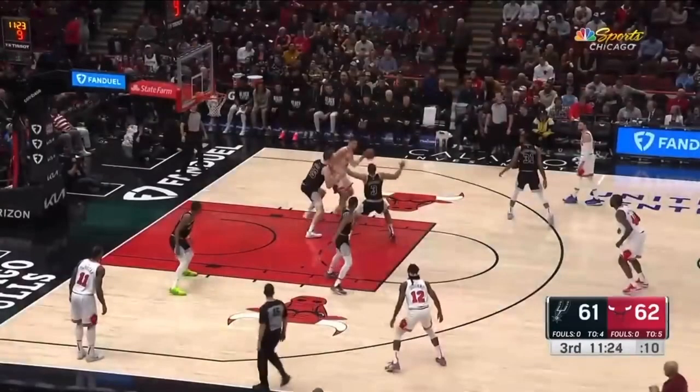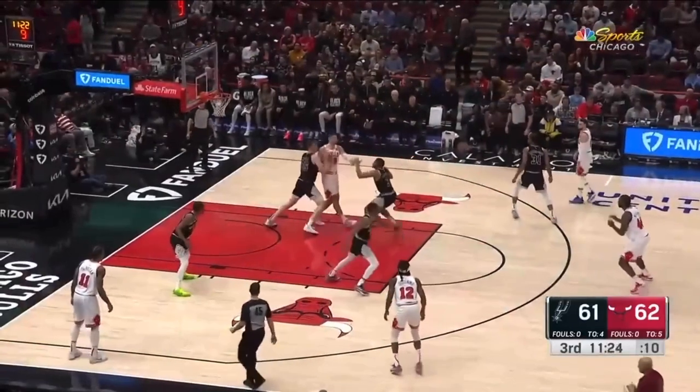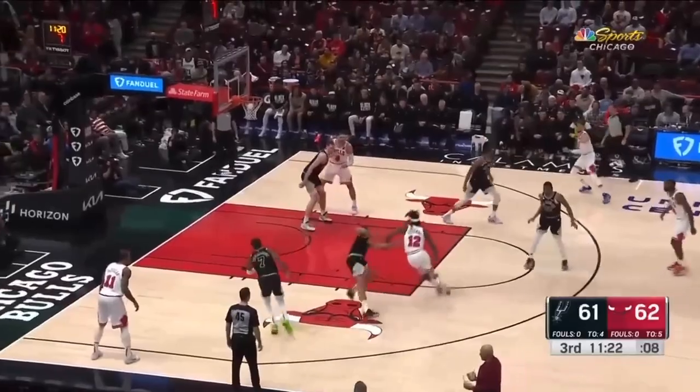Double the post like this, your rotations have to be perfect. So when this ball gets kicked out, this player's rotating here. This player's got to know where he's going right here off this double team when the kickout pass happens. You're coming to the corner because this player's coming up. Look at this player that double. Look, where are you going?